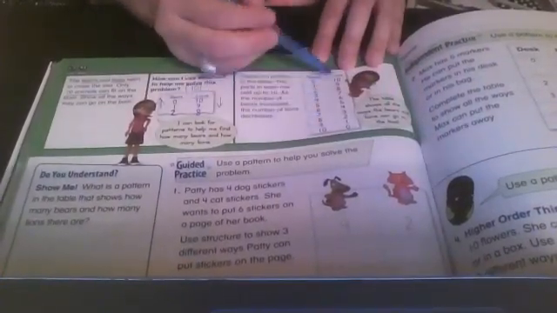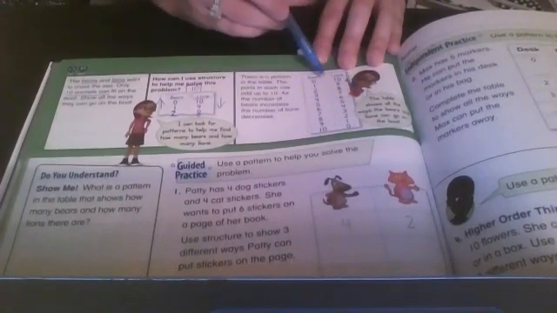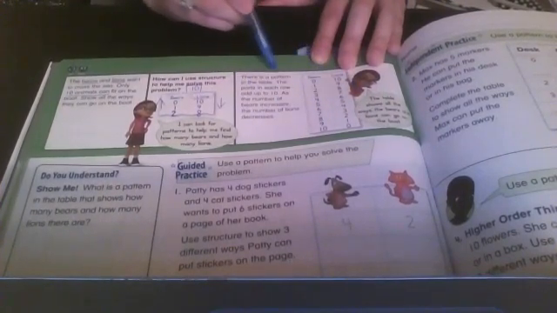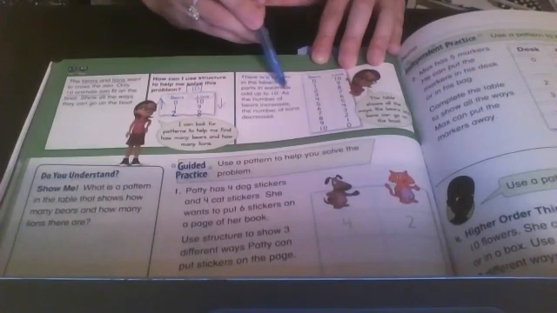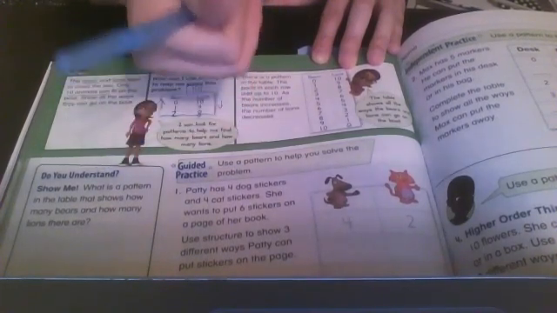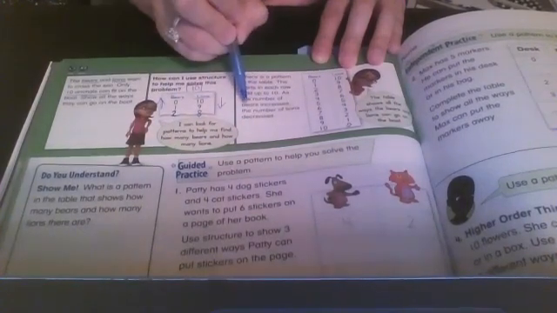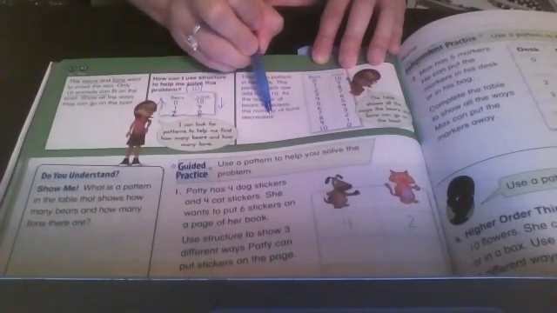Marta has now filled in the entire chart. There is a pattern in the table. The parts in each row add up to 10. As the number of bears increases, it gets bigger, right? The number of lions decreases or gets smaller.